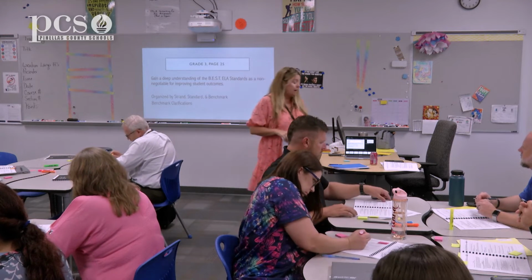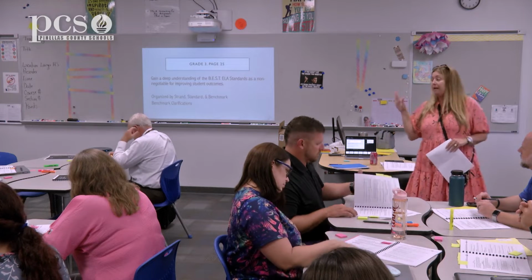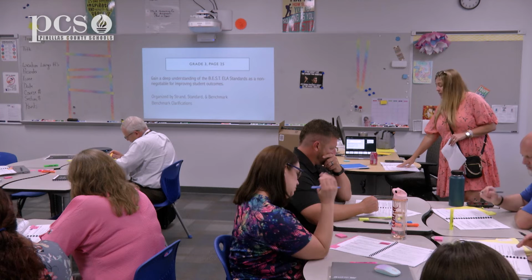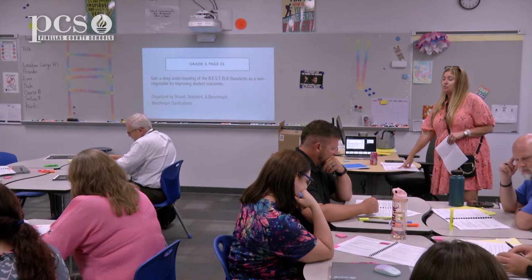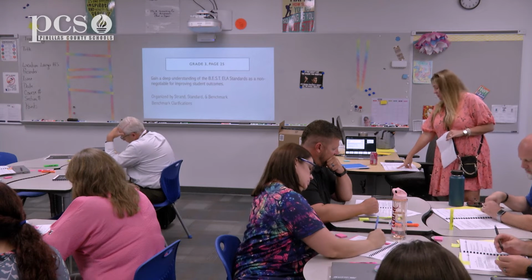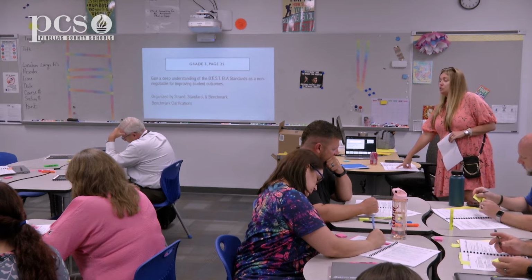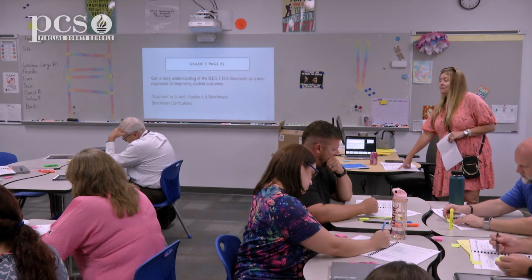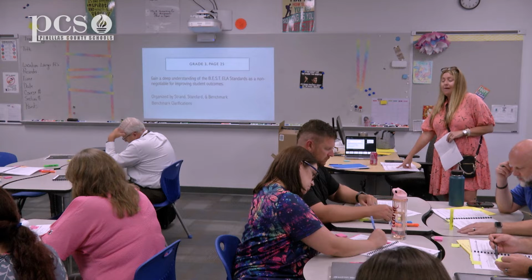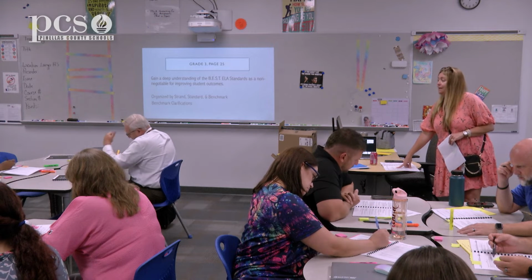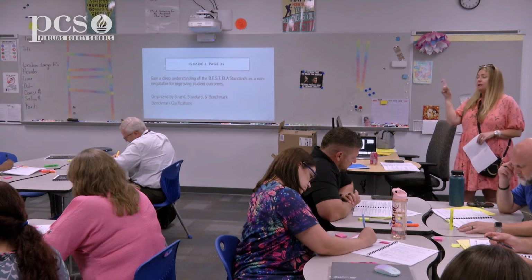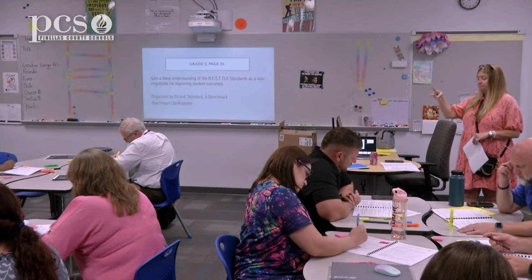So I'm going to show you a couple of examples. If you look on page 25, third grade, you'll notice the first strand that we're addressing is the foundational strand. And the foundational strand is focusing on the standard learning and applying foundational reading skills, right? And that standard is further broken into two benchmarks, the word analysis and phonics benchmark and the fluency benchmark, okay?